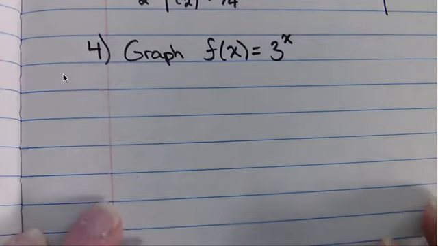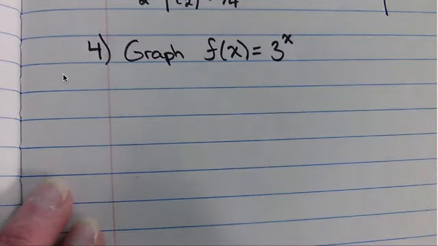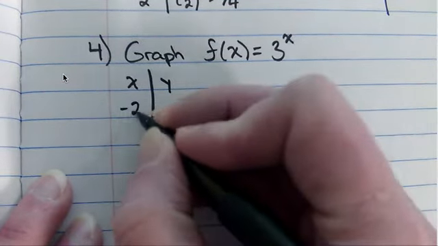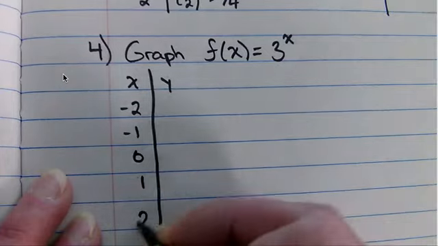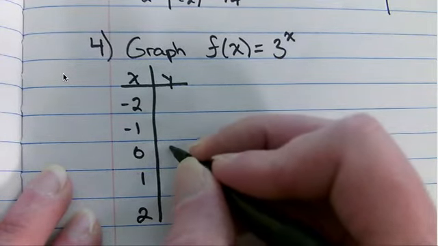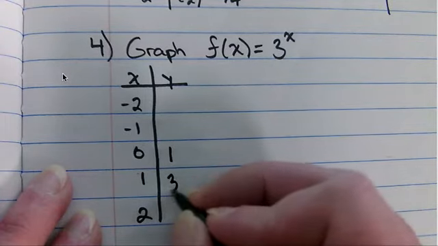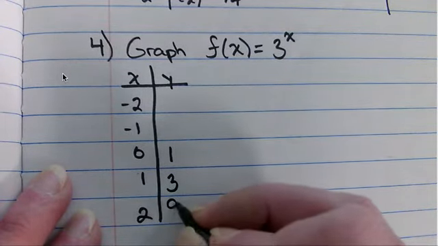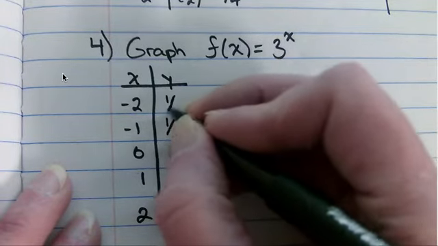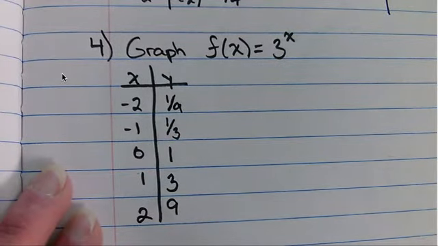So what do you think is going to happen with this one? Is it going to be increasing or decreasing? It's going to be increasing. Good job. 3 to the 0 would be 1. 3 to the first is 3. 3 squared is 9. If I go backwards, I'm going to be dividing by 3. It's going to give me fractions.